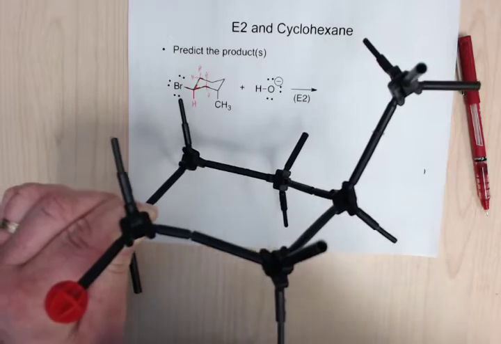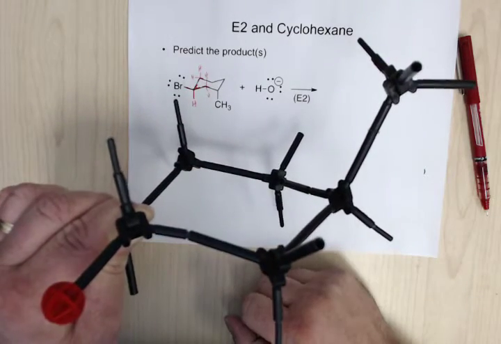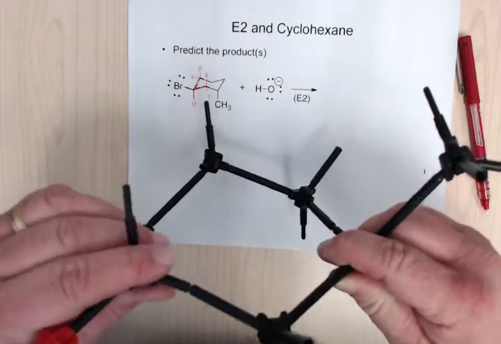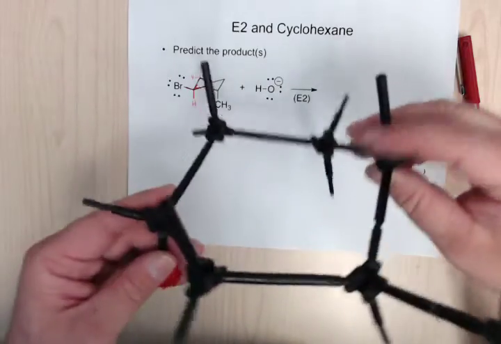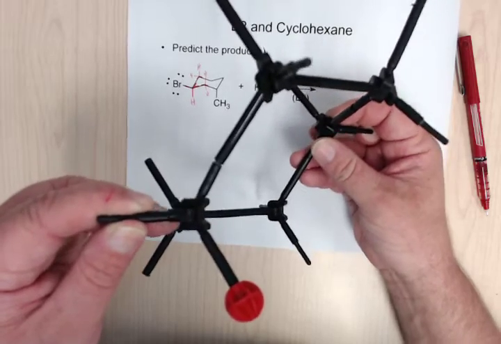Okay? Kind of see that. So 180 degrees from that is this. Not going to work. So what we really need to do is a chair flip. And when you do that, this comes down like that. And now, if you look, there we go.